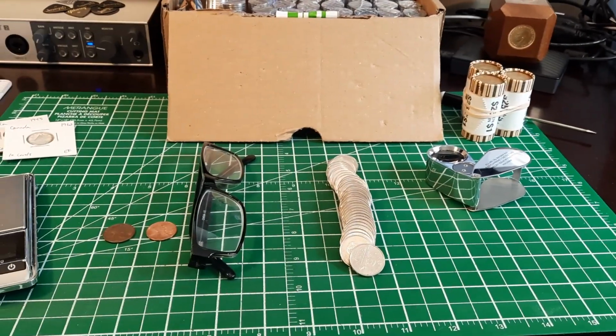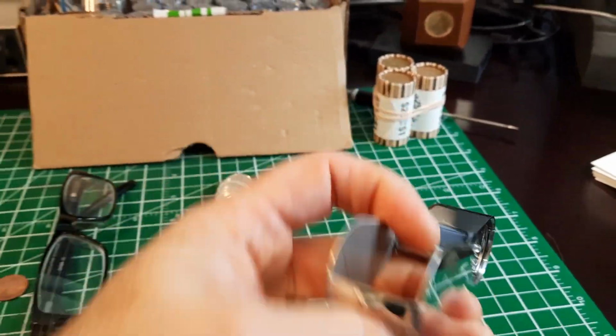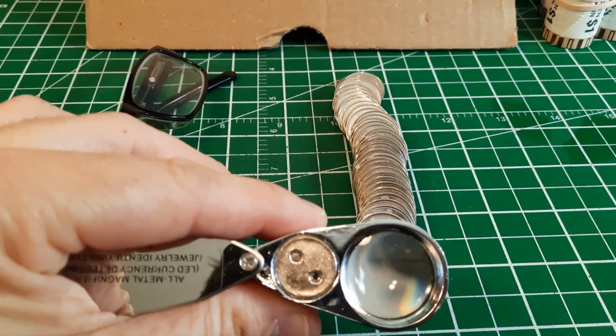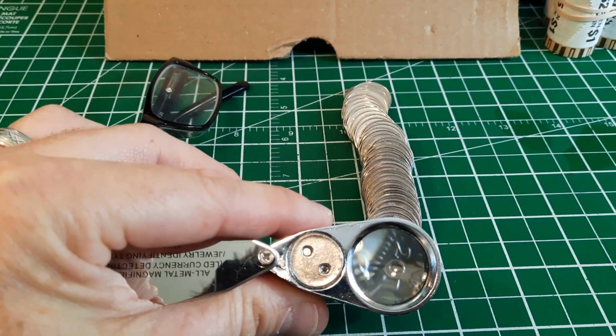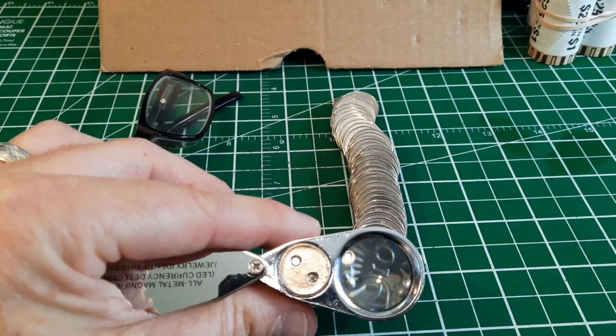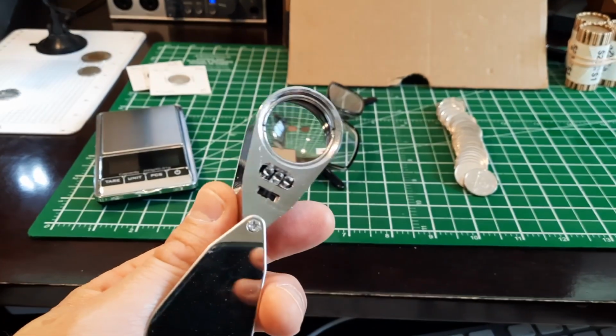But a couple of things that I highly suggest you get anyhow is a jeweler's loupe. So the very first thing that you might want is a jeweler's loupe. This is going to give you really good magnification to see the details of your coins. You can see how well that works. You'd probably hold this right up to your eye and hold the coin up close. And so you want a good jeweler's loupe.